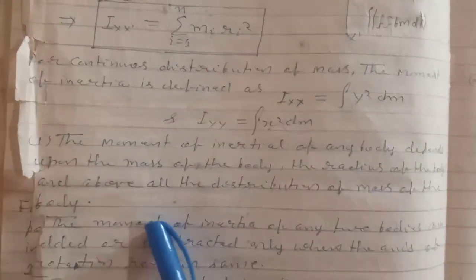The moment of inertia of any body depends upon the mass of the body, the radius of the body and above all the distribution of mass of the body. The moments of inertia of any two bodies can be added or subtracted only when the axis of rotation remains the same.